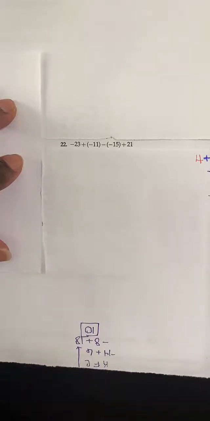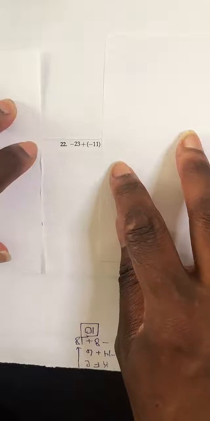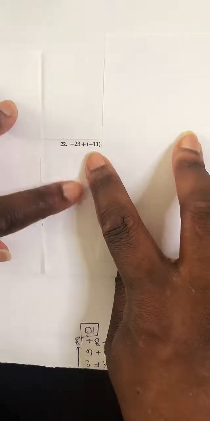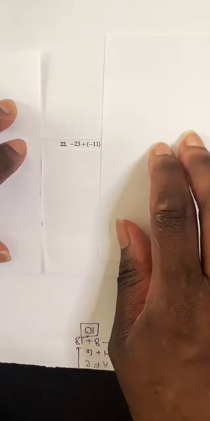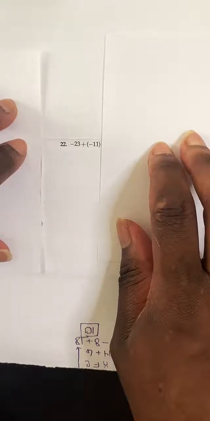Okay, you don't know the first move? All right. So don't forget, we're going to start all the way to the left. And we're just going to handle those first 2 right there. Combine negative 23 plus a negative 11. Okay, Ben, never mind, you got 2.